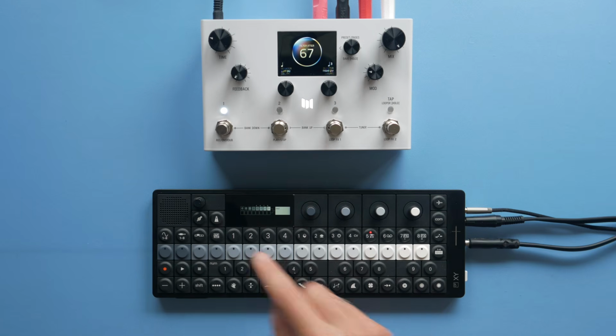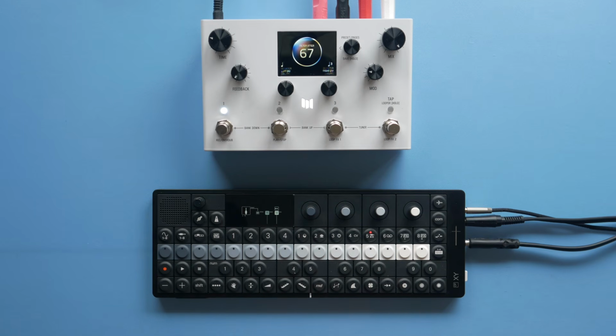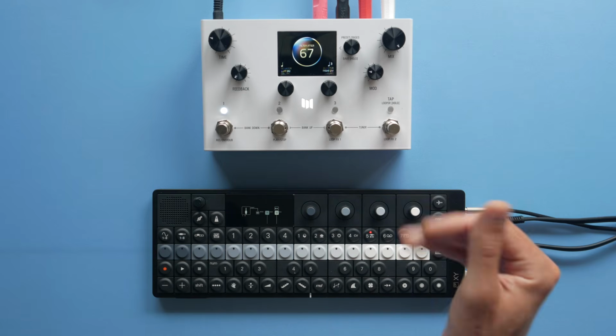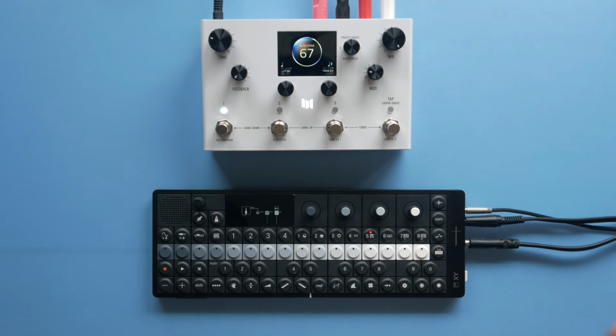But now let's go back to page 1 and talk about an important parameter, and that is the mix parameter. By default, it is all the way up, but if we turn it down, it will remove all the tracks that we are sending to the external output from the main mix. So let me quickly illustrate this.